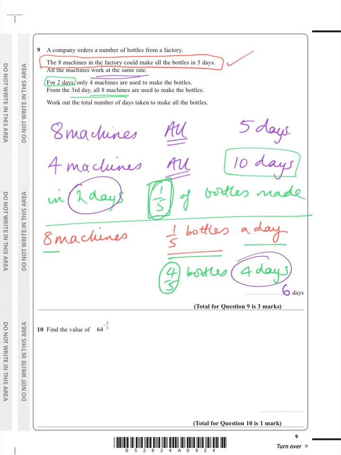I'm sure there are other ways of doing this question. I think this would be my most difficult question on the exam if I was doing it. A, because there are so many words, and B, because things are not perfectly clear straight away.